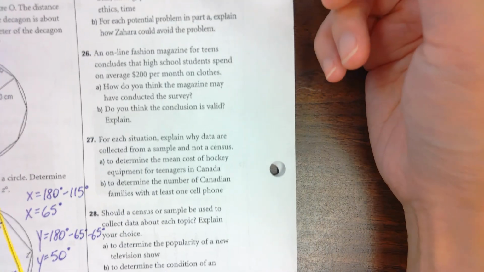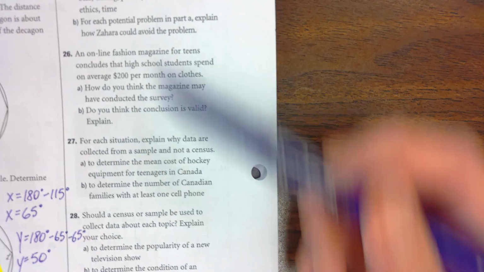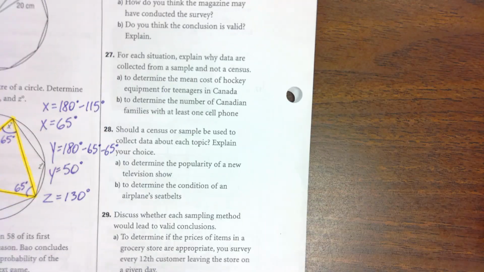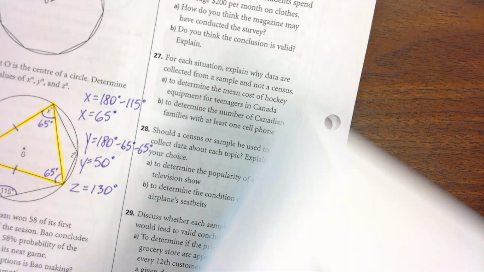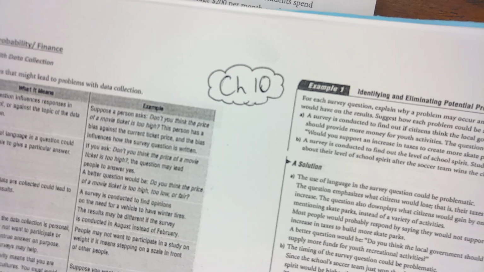Okay, percentage, probability. So these ones, all these ones right here from 25 to 29, it's just the sampling method and the biases, the problems. If you refer to the beginning of chapter 10, remember these potential problems right here.